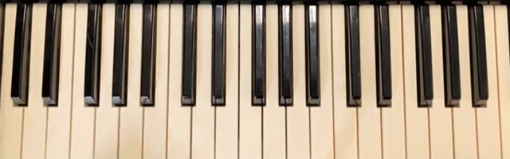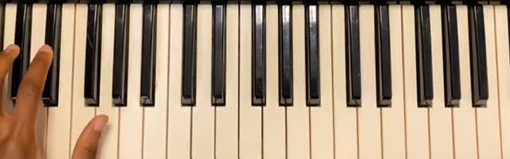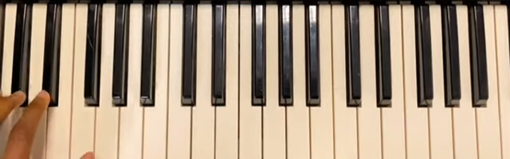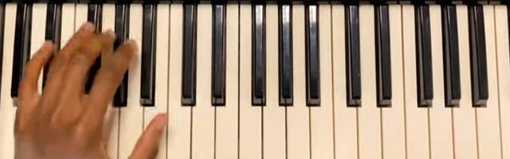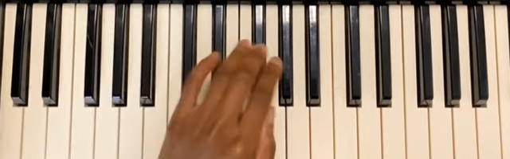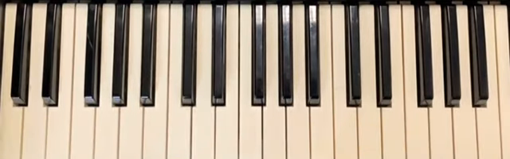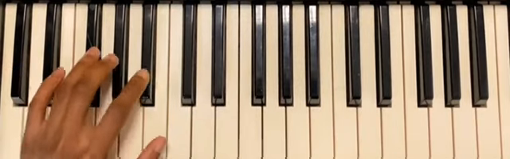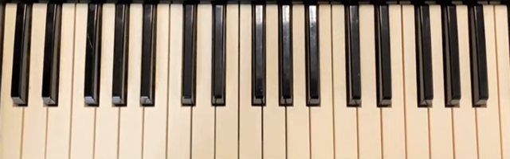Now, you can see that there are 2 groups of keys, and then there is another one here, a group of 3. So it's a pattern: 2, 3, 2, 3, 2, 3, and so on. These 2 sets of keys and these 3 sets of keys help you to locate the position of the white keys.